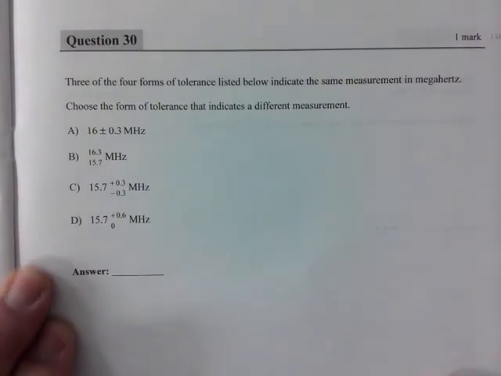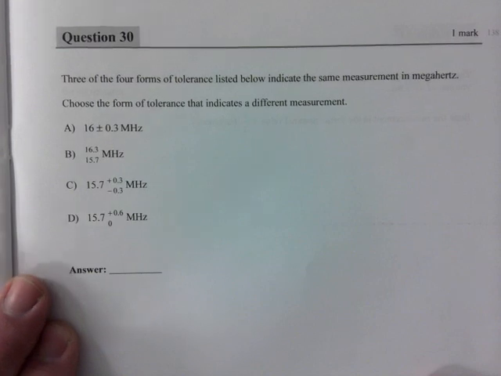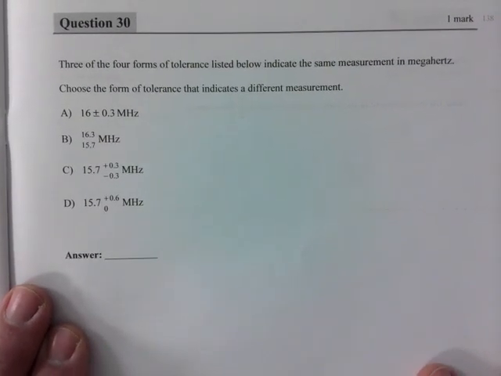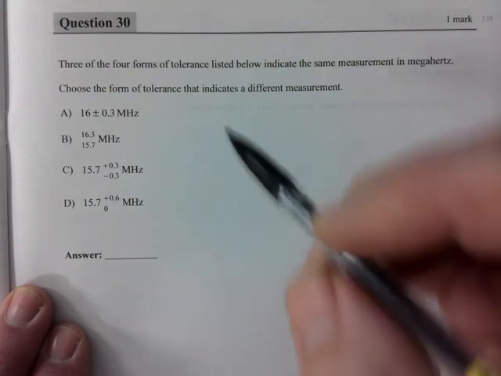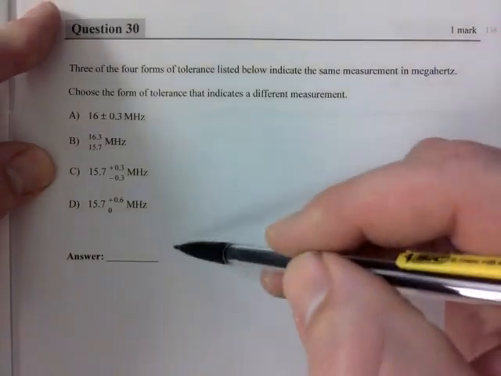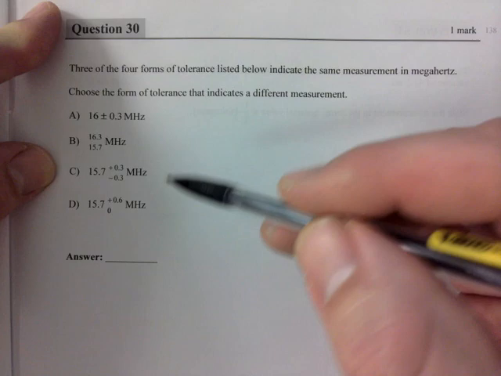Three of the four forms of tolerance listed below indicate the same measurement in megahertz. Choose the form of tolerance that indicates a different measurement. Okay. All right, let's try this. Whenever you have a tolerance, you can always find the min and the max.